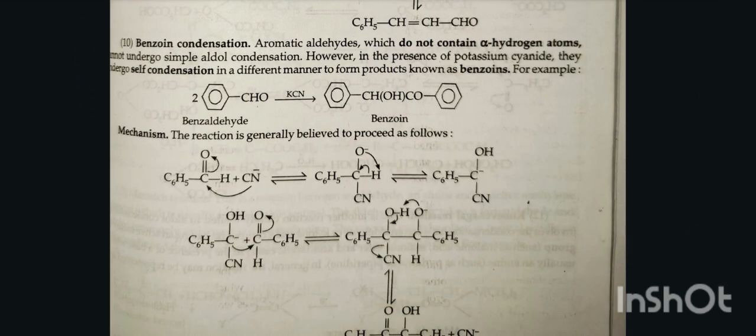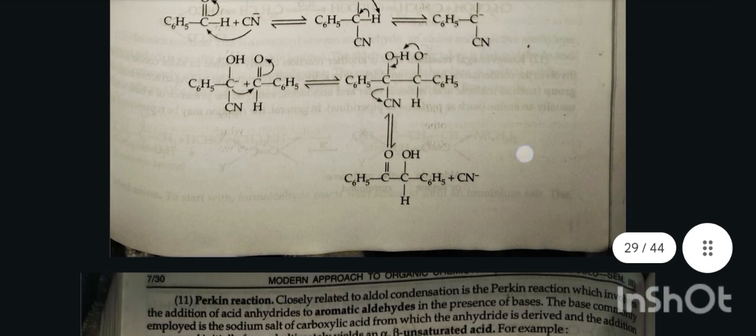Benzoin condensation. Aromatic aldehydes which do not contain an alpha hydrogen atom cannot undergo simple aldol condensation. However, in the presence of potassium cyanide, they undergo self-condensation in a different manner to form a product known as benzoin. For example, benzaldehyde gives, in the presence of KCN, benzoin. Mechanism. The reaction is generally believed to proceed as follows.